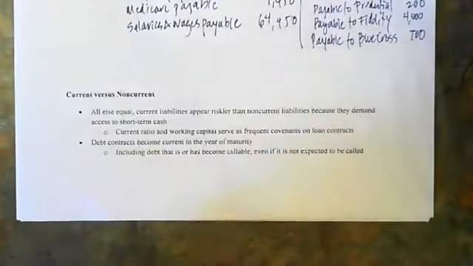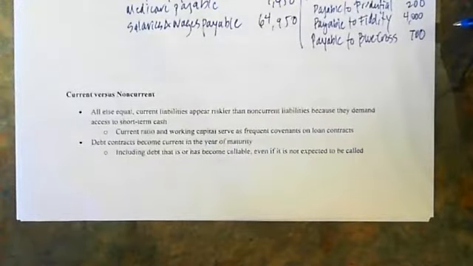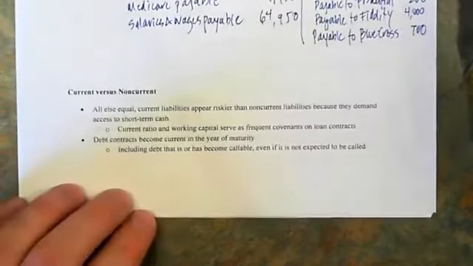All right, so as I mentioned before, current liabilities appear riskier than non-current liabilities simply because we have to have liquidity in order to take care of them, right? We either have to finance them with some sort of short-term current asset or some other arrangement that we have to, kind of go into crunch time and find something to replace it.